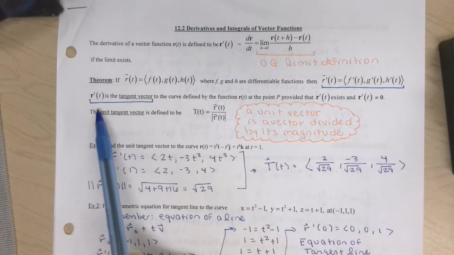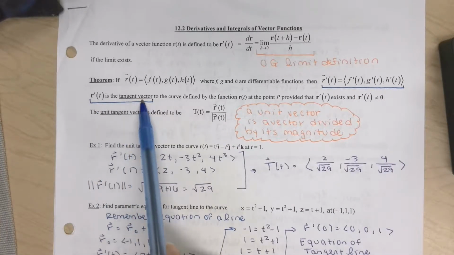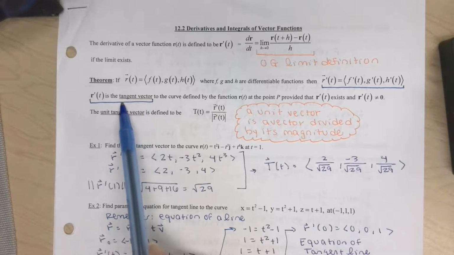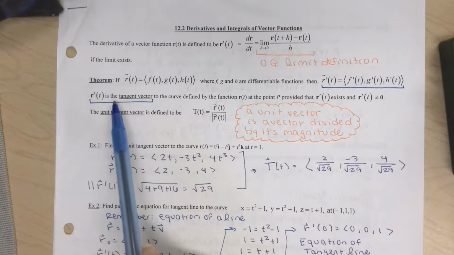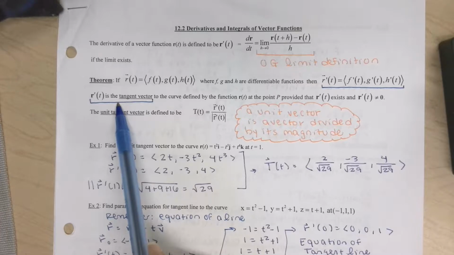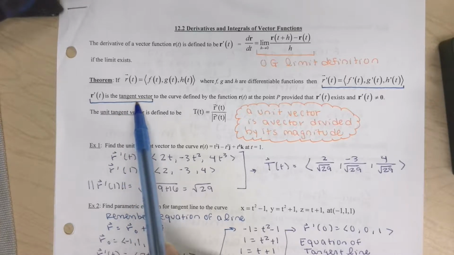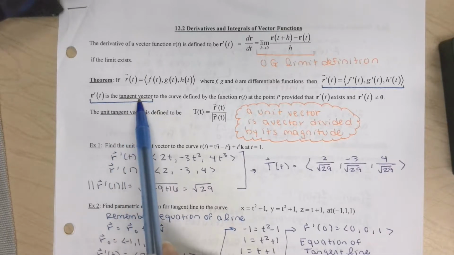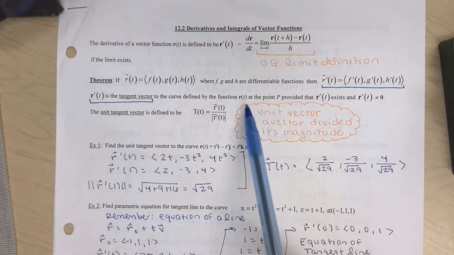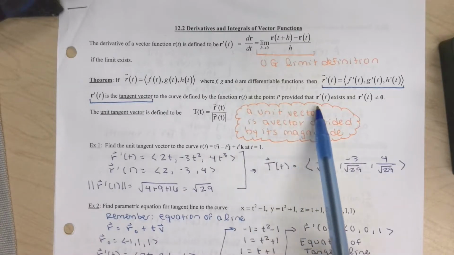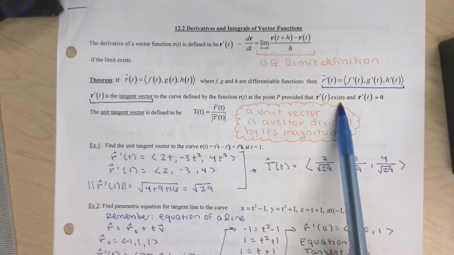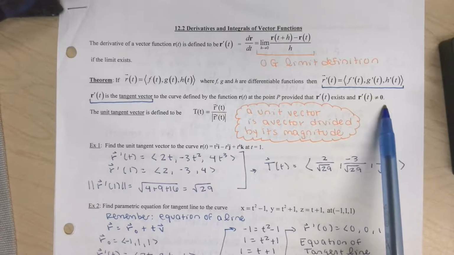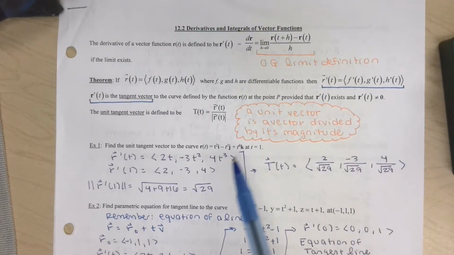We call this derivative the tangent vector, and hopefully that rings some bells from BC calculus, when we were talking about how the derivative of a function is the same value as the slope of the tangent line at a certain point. So we call r prime of t the tangent vector, provided that, one, it does exist at that value, and that it does not equal the zero vector.